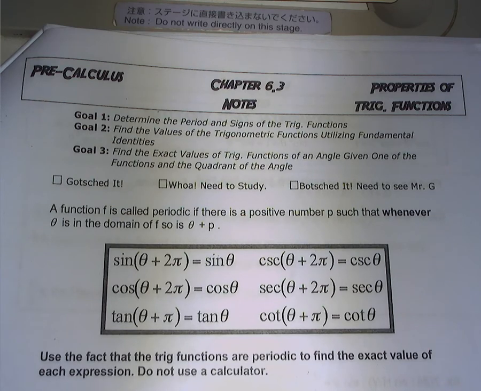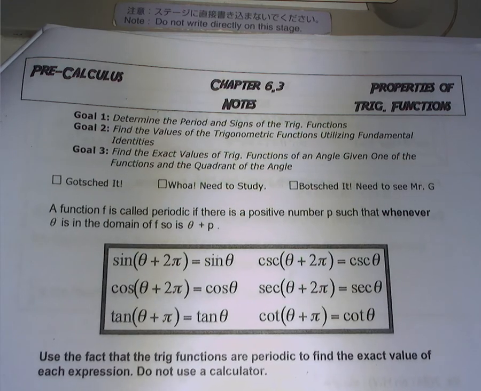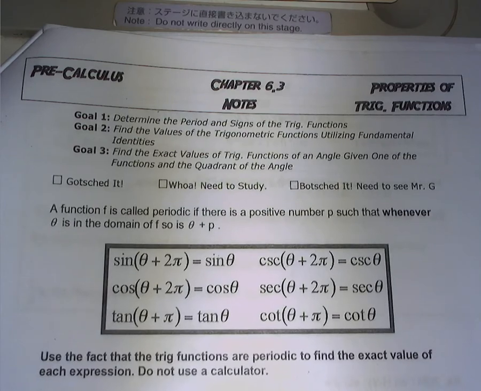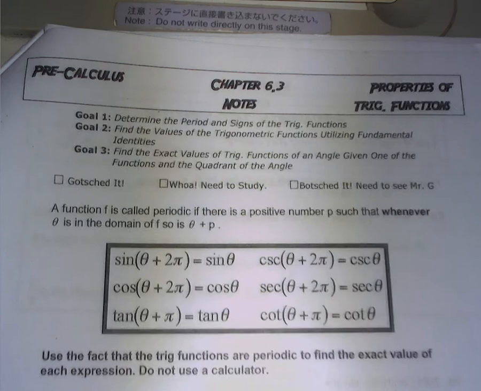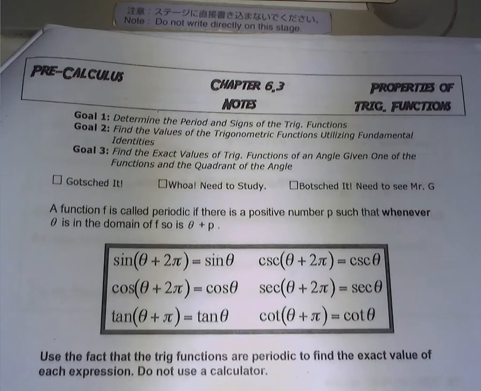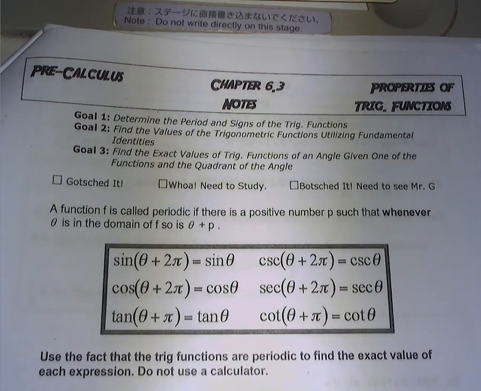Goal number 2, we're going to find the values of trigonometric functions utilizing fundamental identities. I'm going to talk briefly about these trig identities and say from there, you do not need to use those. And last but not least, it says find the exact values of trig functions of an angle given one of the functions and the quadrant of the angle. That's going to be pretty big. You've got to know how to do that. So that's examples 6 and 7.